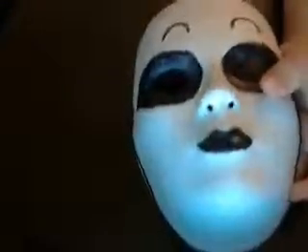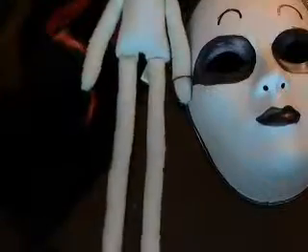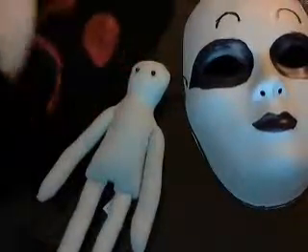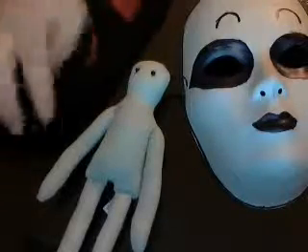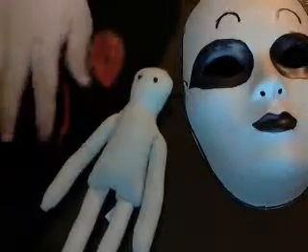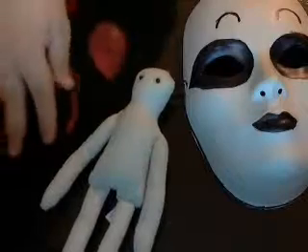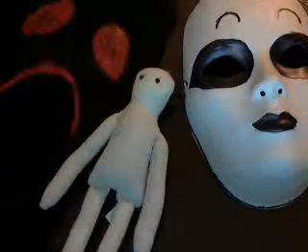I did not get it from a stupid little convention thing. I didn't buy it on eBay. I literally made this mask myself. And the only thing that I actually bought was Dolly. So this is my Marble Hornets collection. I hope you guys can top that.